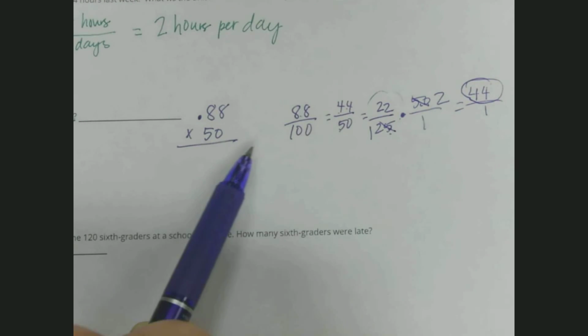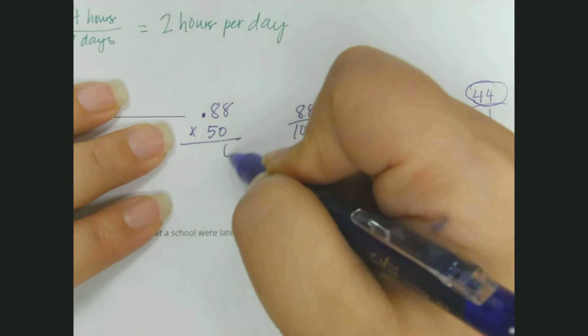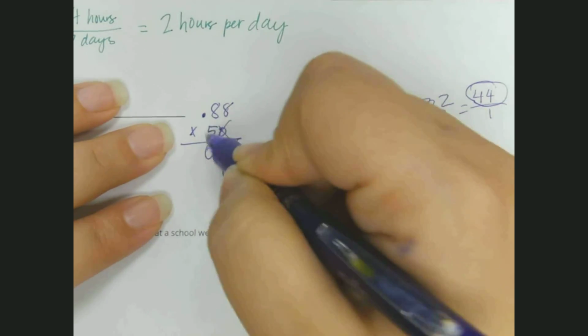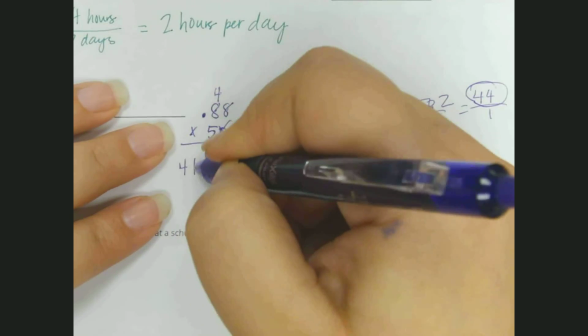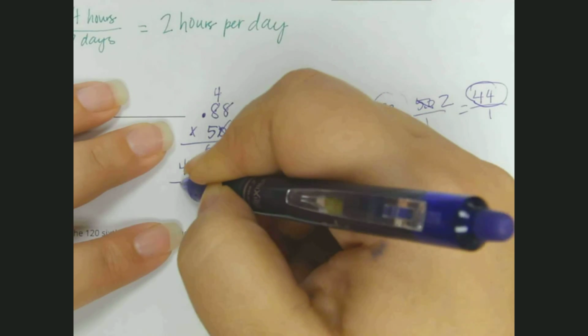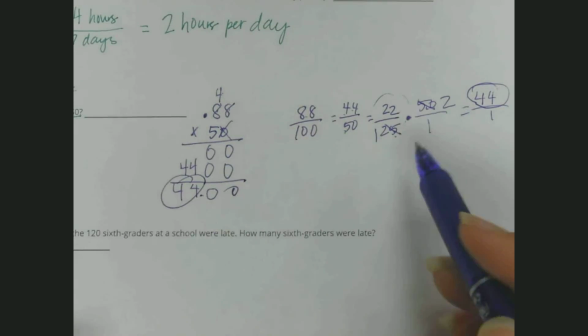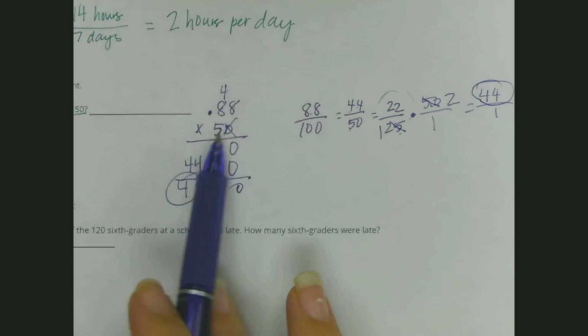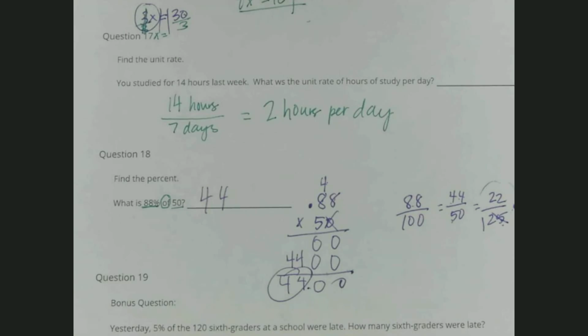Okay, now I'm going to go back and do this right here and check and make sure that that's right. 8 times 0, that's 0, 0. 8 times 5 is 40. 8 times 5 is 40, plus 4 is 44. Hey, check it out. Move it over 2 places. I also got 44 there. So you can either do it as a decimal or a fraction. But either way, you're going to get 44 as your answer.